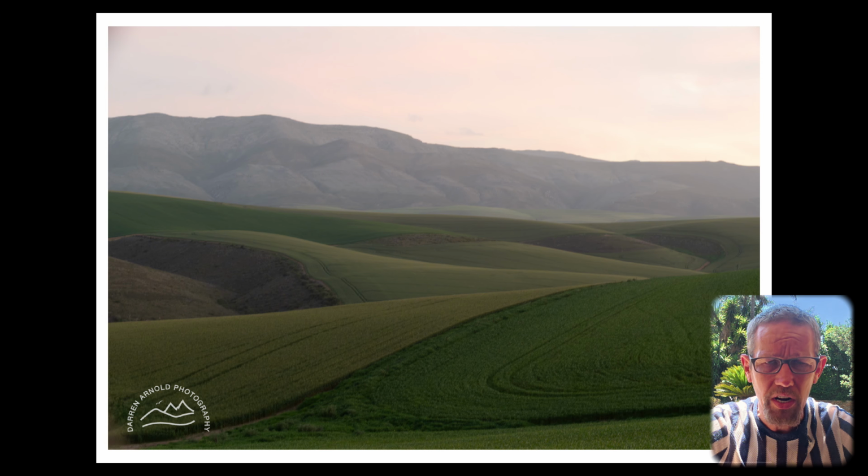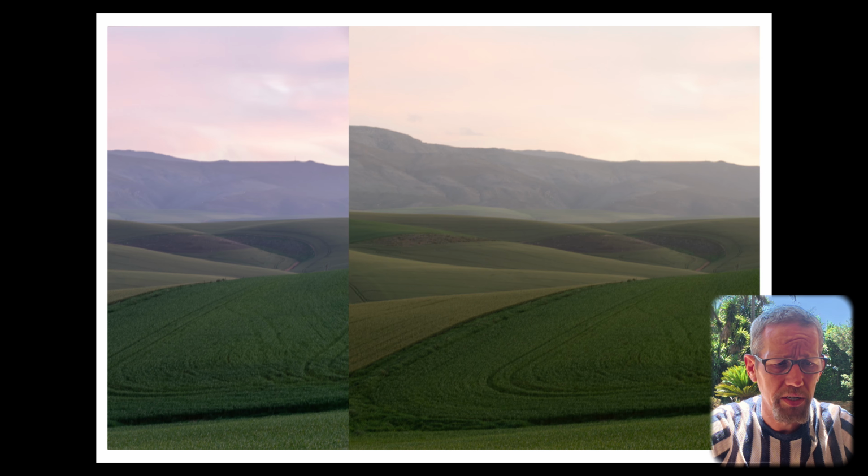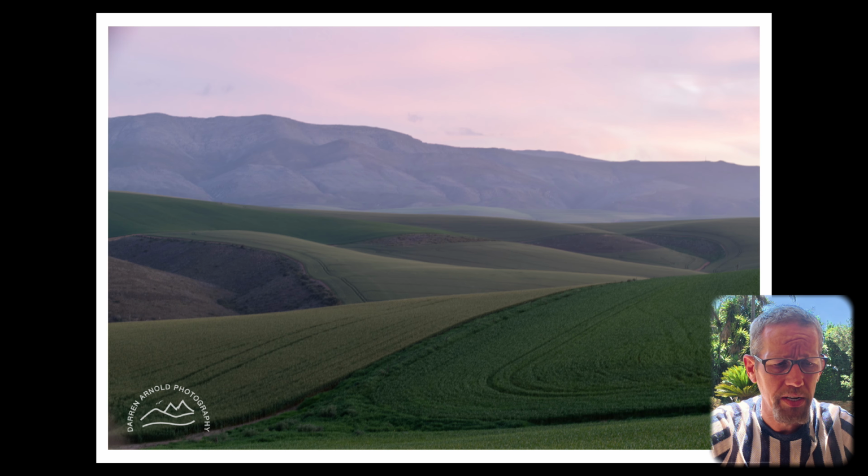So we now have 5 images to compare. We have the raw file, which didn't really look as if it was that promising, didn't really have that much potential. And then when we use the automated white balance and auto on the basic panel, we get a much more cool image, quite a lot of magenta in there, and I don't particularly like that version.